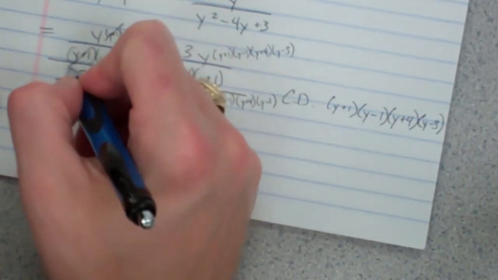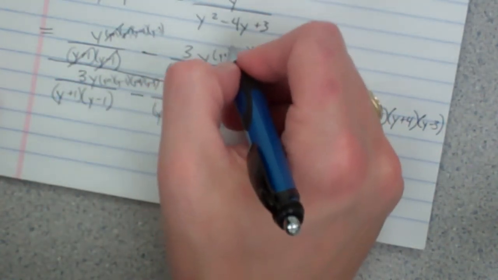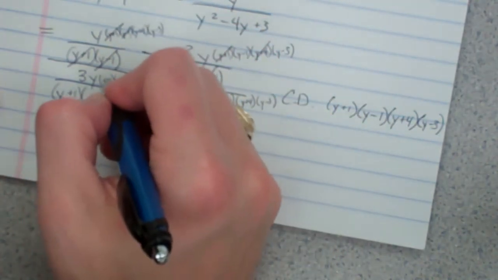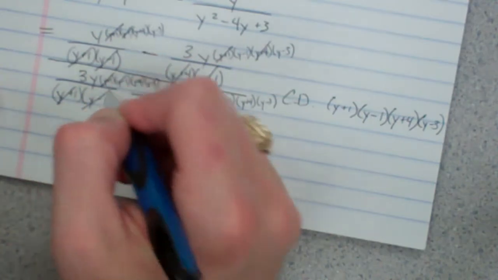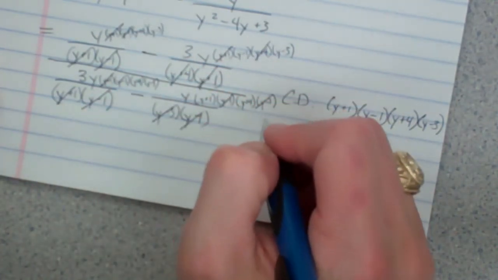Yes. Y plus 1, y plus 1, y minus 1, y minus 1. And then y plus 1, y plus 1, y plus 4, y plus 4. And then these guys again, and then a y minus 1, and a y minus 3.